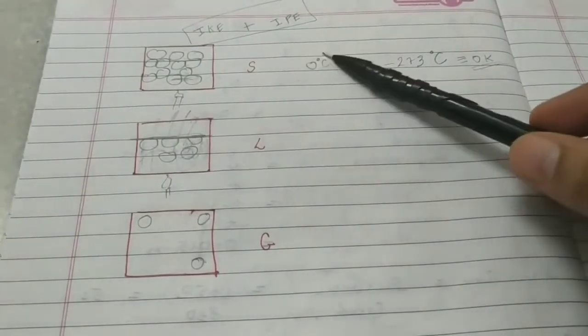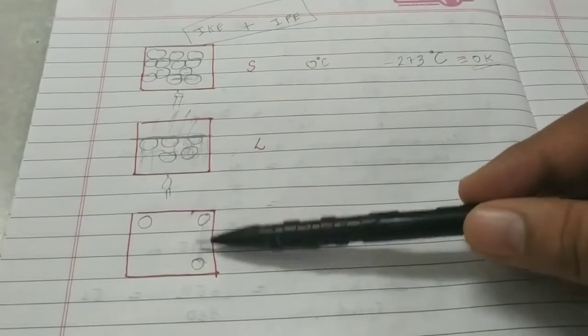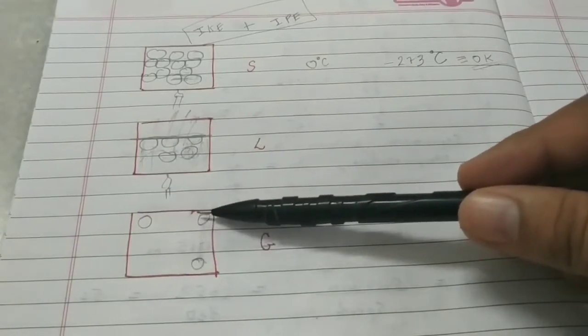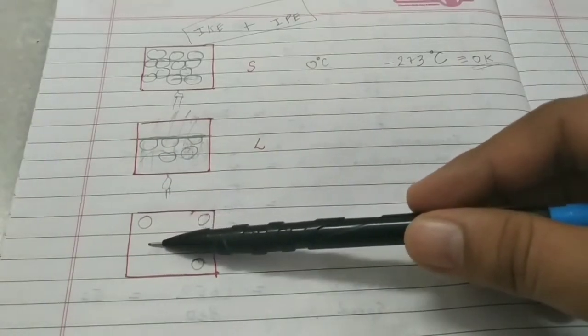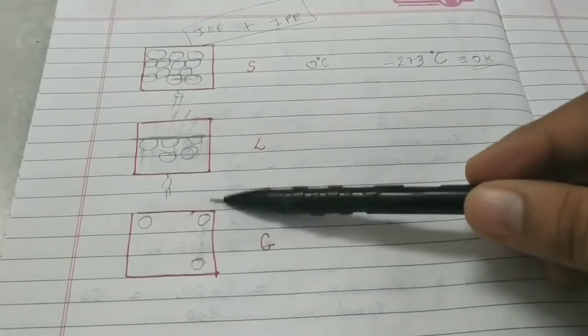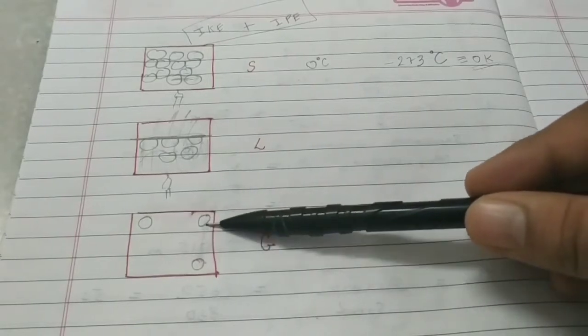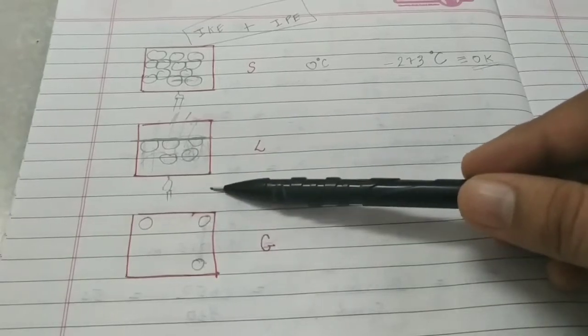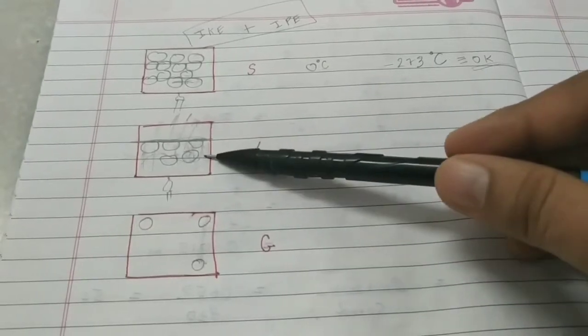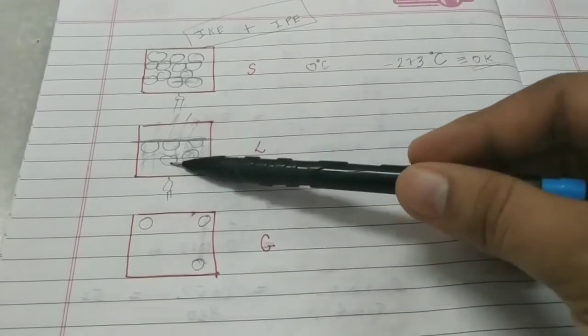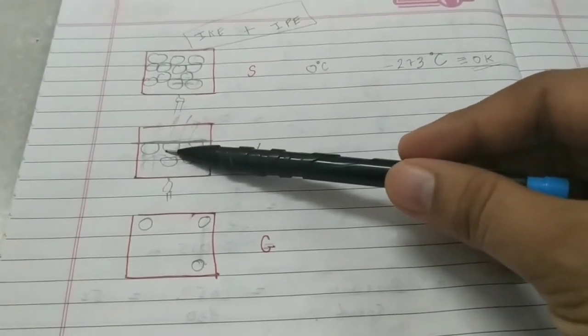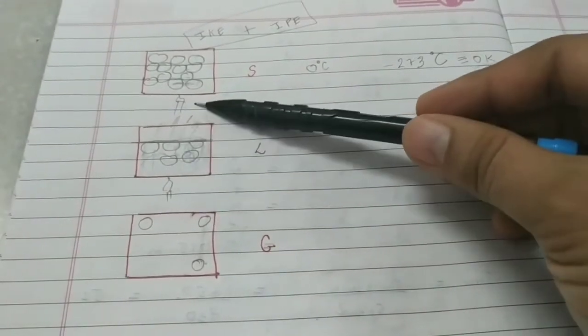The reverse is also true. If you cool the gas, then the volume decreases, it shrinks. The intermolecular distance decreases and the intermolecular force of attraction starts increasing, and then it liquefies, it condenses to form a liquid. If you cool it further, it will contract further, and then it will solidify, it will freeze to form a solid.